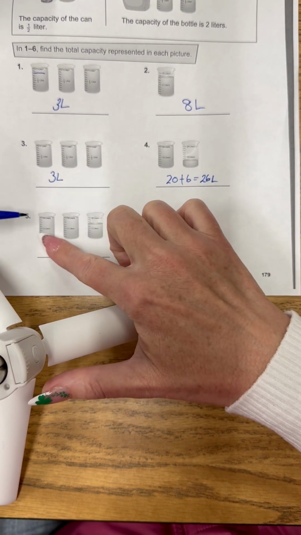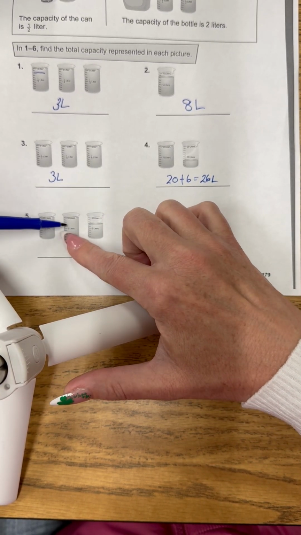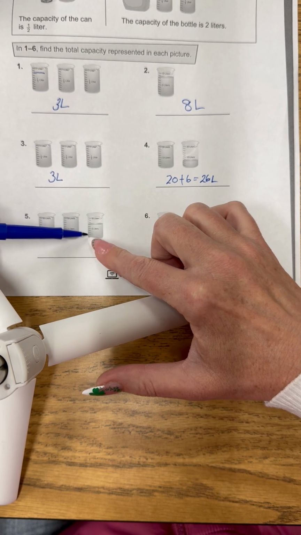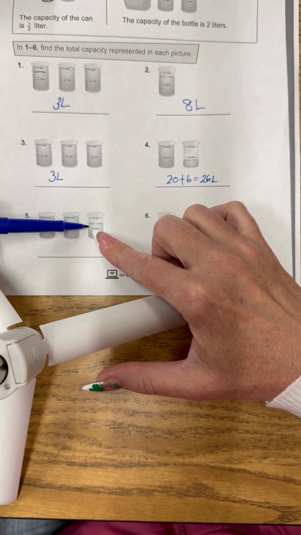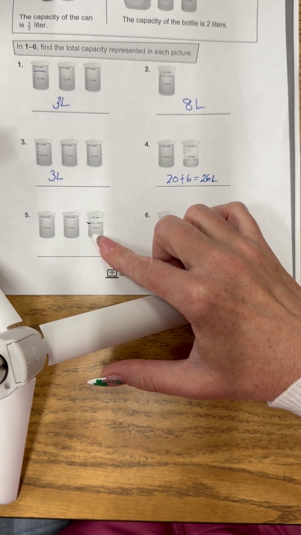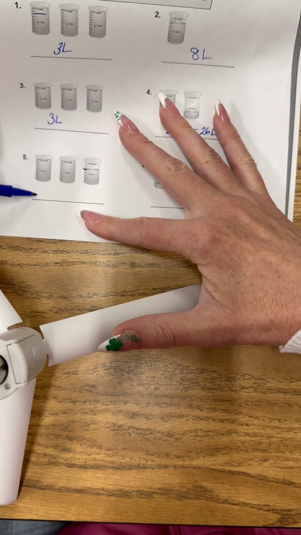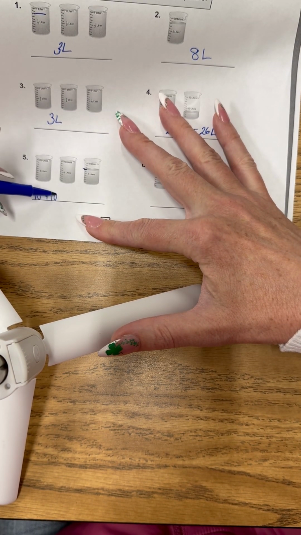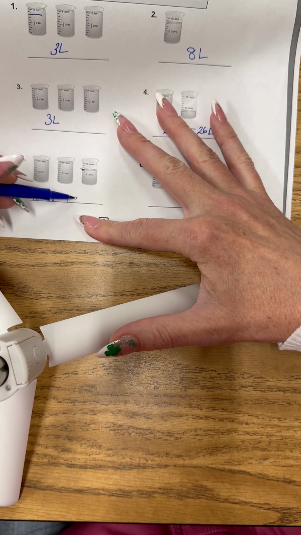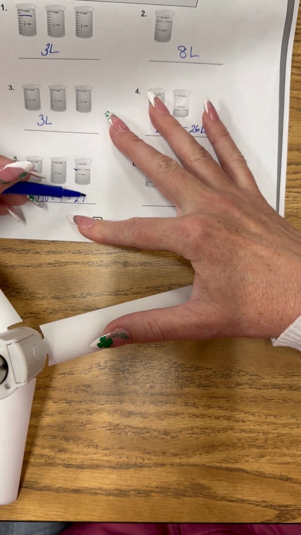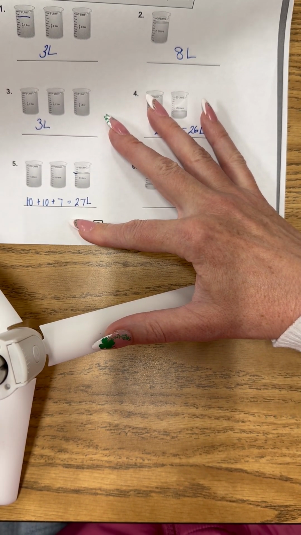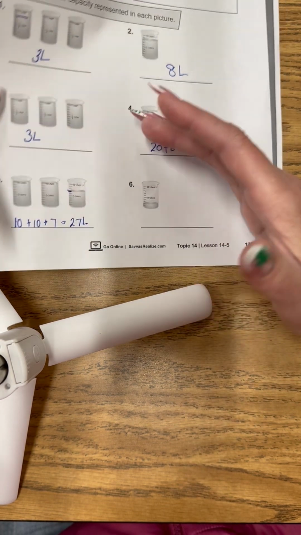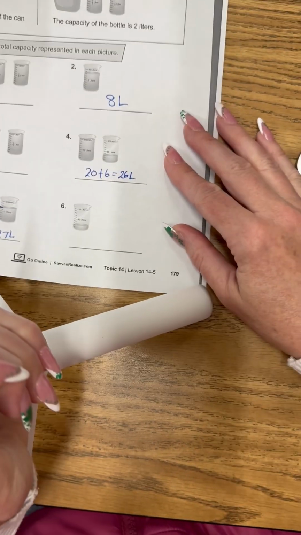Down here, these are 10 liters each, so I have 10 liters plus 10 liters plus some more. 5 in the middle plus 6 plus, we're at 7 liters. So we could write an equation, 10 plus 10 plus 7, and that equals 27 liters. Don't forget the label on those. The capital L is the label for liters.